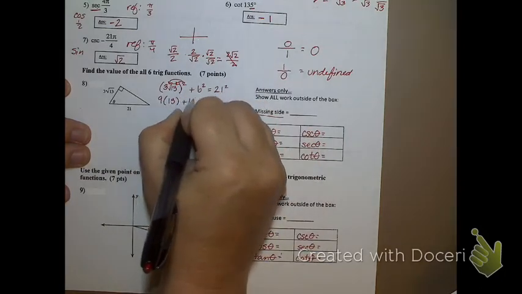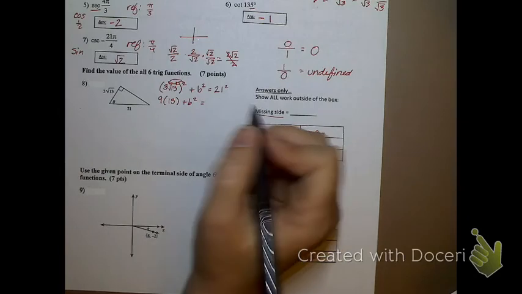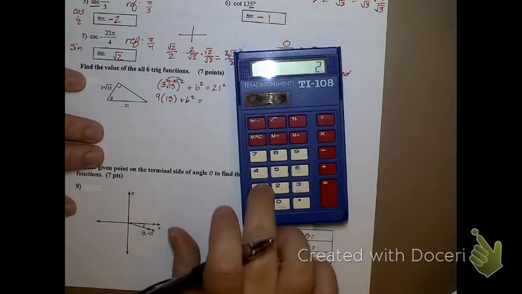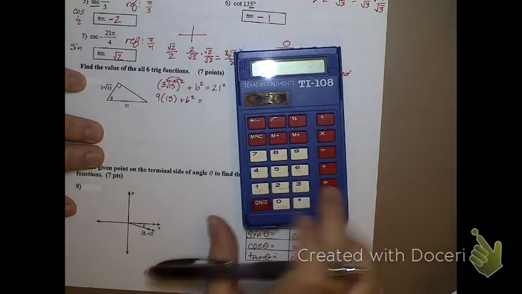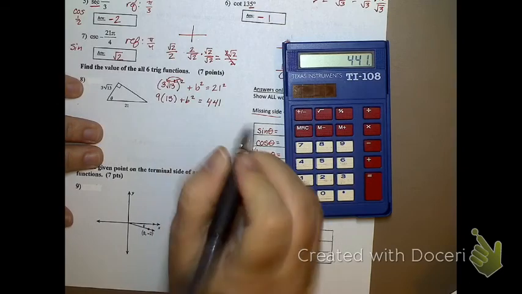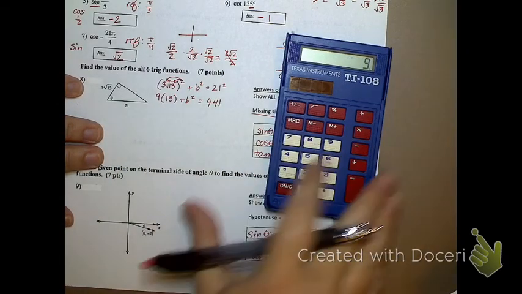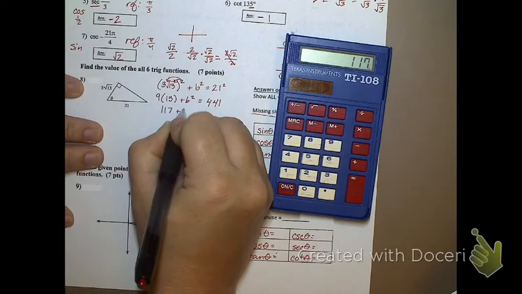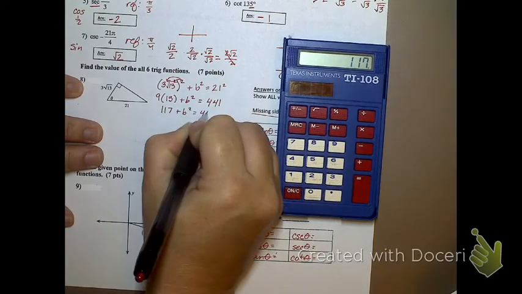Plus b squared equals 21 squared. Now, here's where I can get my calculator out, if I'm not too comfortable with that. 21 times 21. Yes, you have to do it old school there, because there's no squared button. And over here I have 9 times 13, 117, plus b squared equals 441.